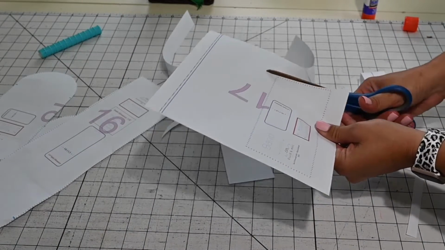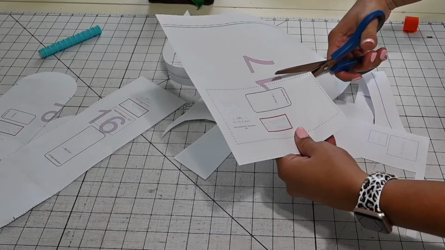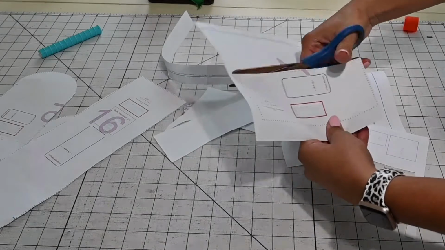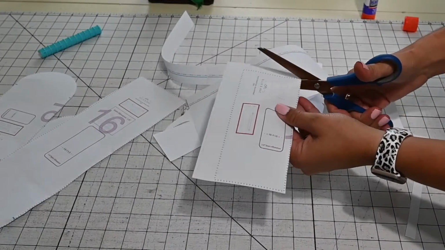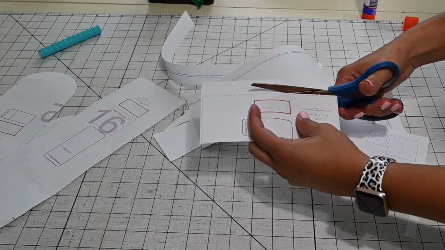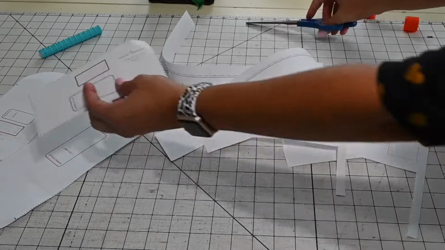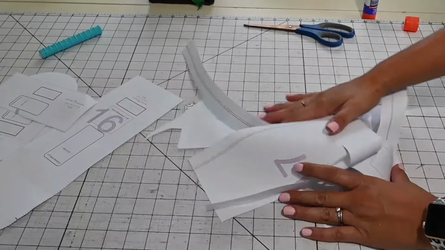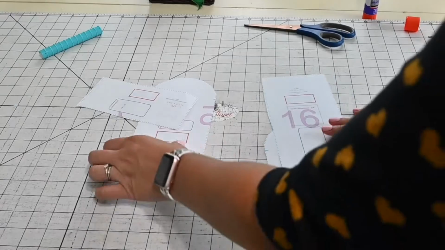All right, now that we're getting done with our cutting, you can use the rest of the papers for scrap paper. You can give them to your child who likes to color and everything, and they will color, or you can just toss it to the side. Next is picking our fabric.